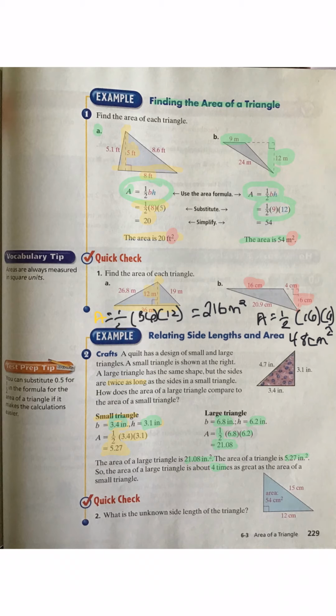So let's do a quick check. What is the unknown side length of the triangle? See if you can figure that out. Press pause, come back when you are done.